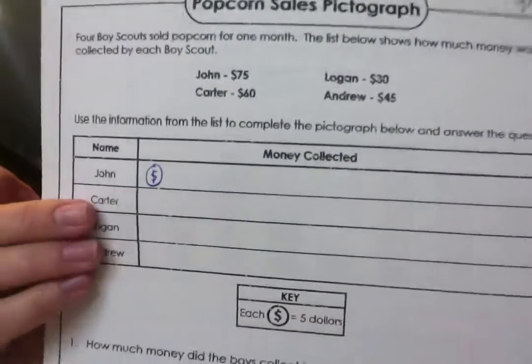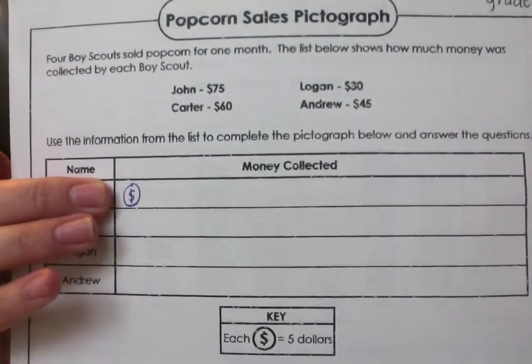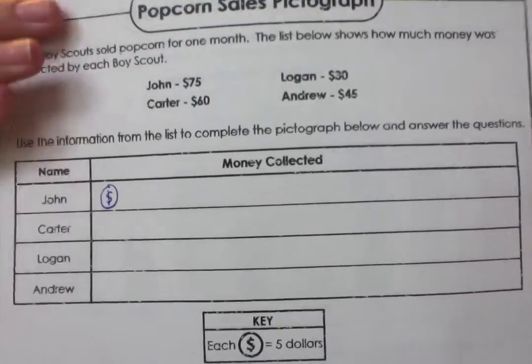So we're going to draw a circle with a dollar sign inside of it for every $5. So under John, I've already drawn $5. All right, so we're going to have to draw 15 of these to get to 75. While you're doing it, if you want to count out loud, that works too. So I'm going to do that while I do mine. I'm drawing a circle and a dollar sign. 5, 10, 15, 20, 25, 30, 35, 40, 45, 50, 55, 60, 65, 70, 75.